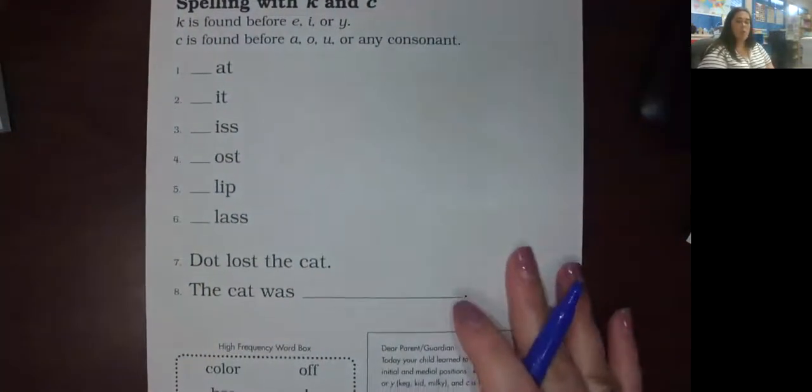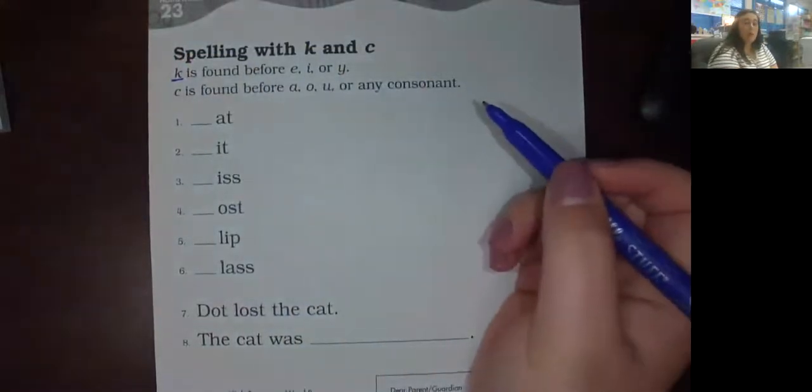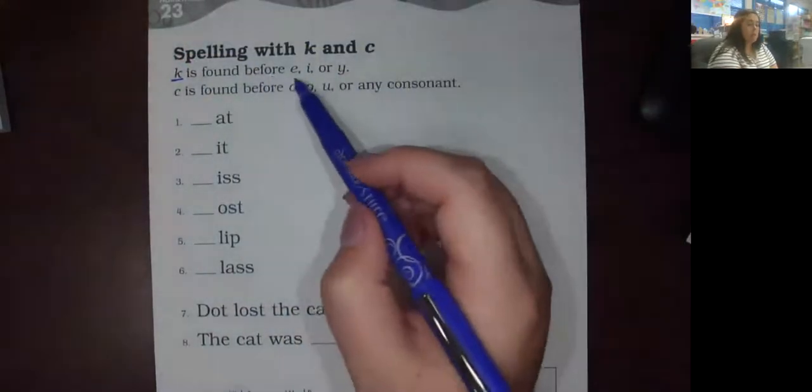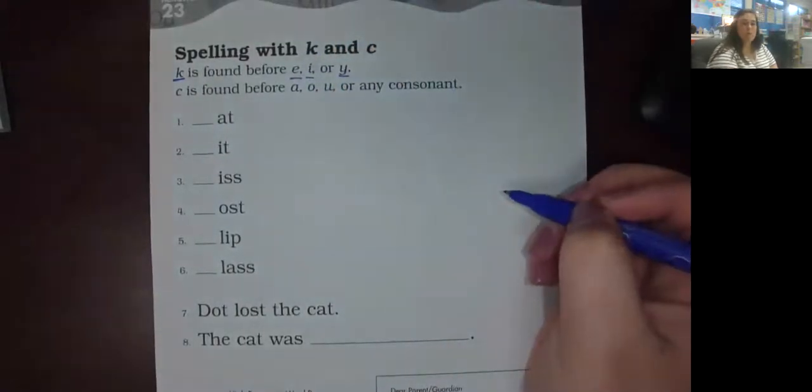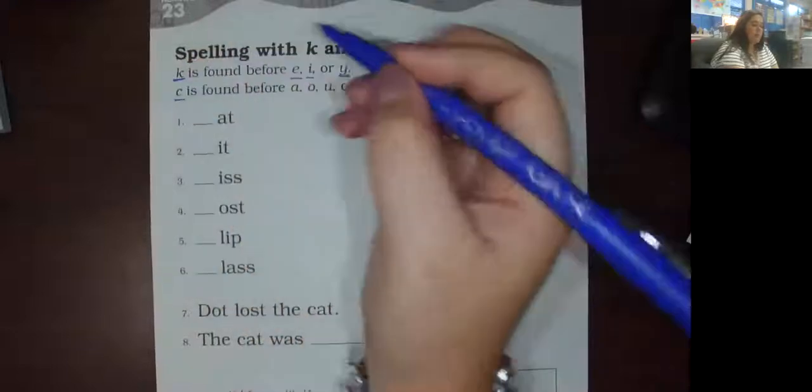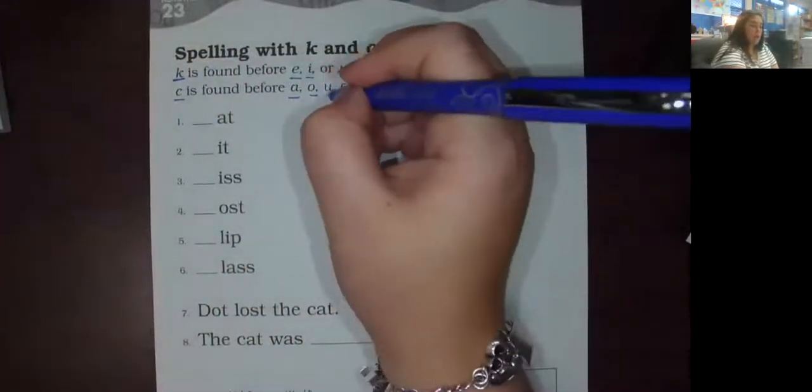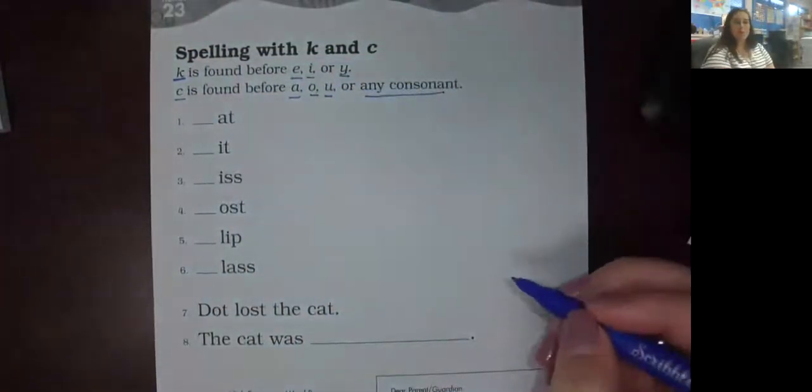Okay? And the back is going to be homework. So you will spell it with a K if there is an E, I, or Y after it. Okay? C is found before the A, O, U, or any consonant, okay? So you'll fill in with a C or a K following those rules. Then you'll read the sentence, answer the question, okay? You can code the words to help you read it. So I'll need a picture of this front and back for homework.